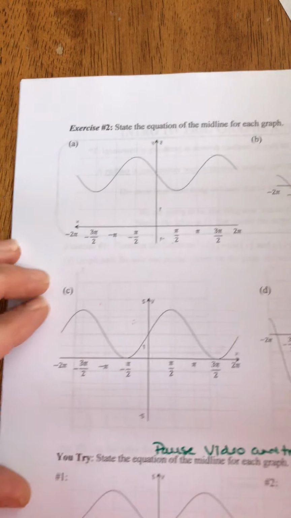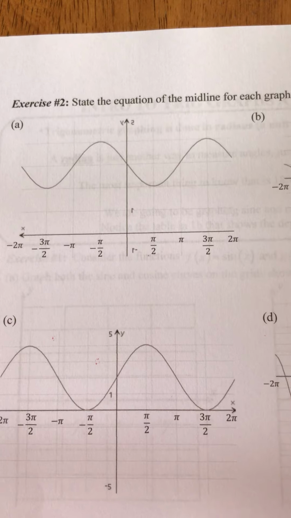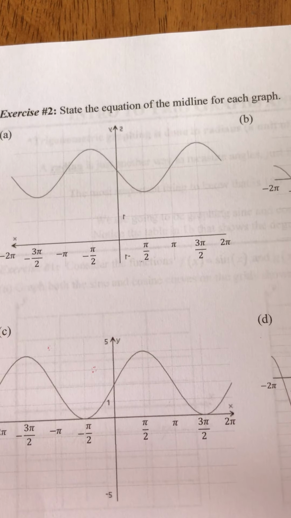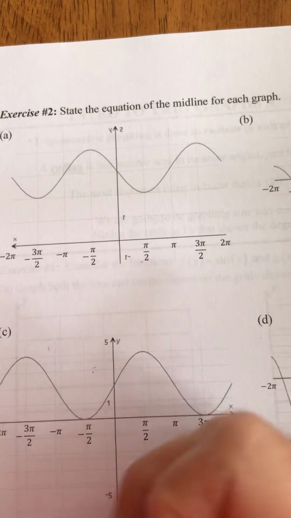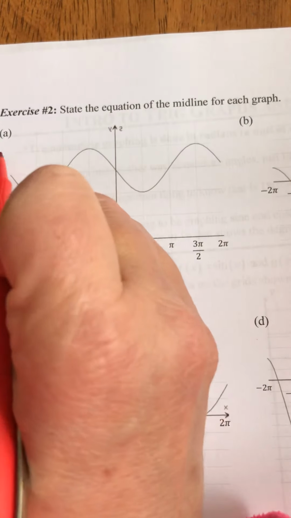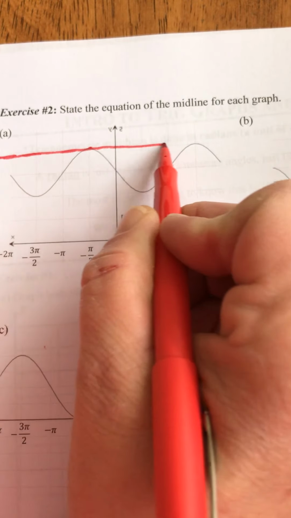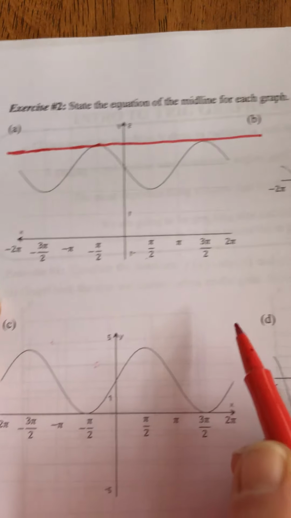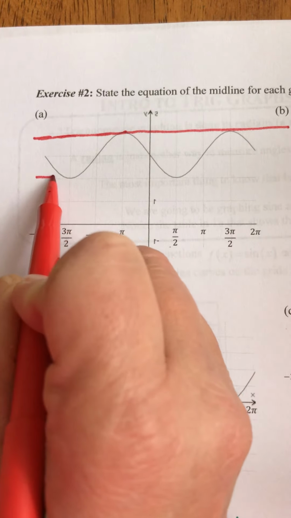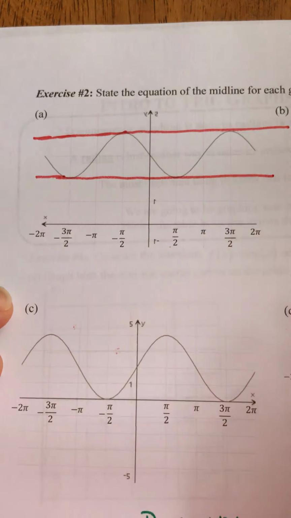So here's the first one on the next page, and this first example. Like we did the last time, we're going to draw a line at the maximums of the graph, the maximum up here, and this line here hits the minimums of the graph. So the whole graph stays between those two lines.